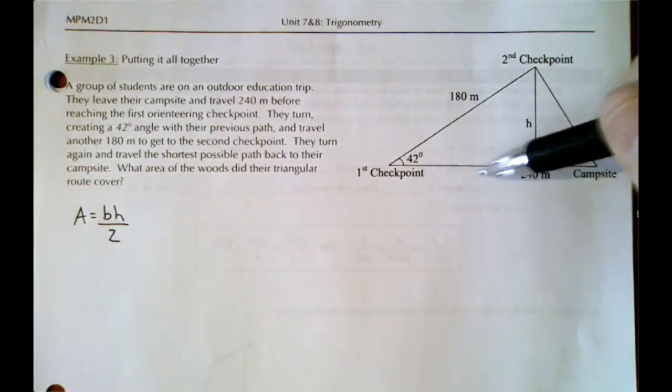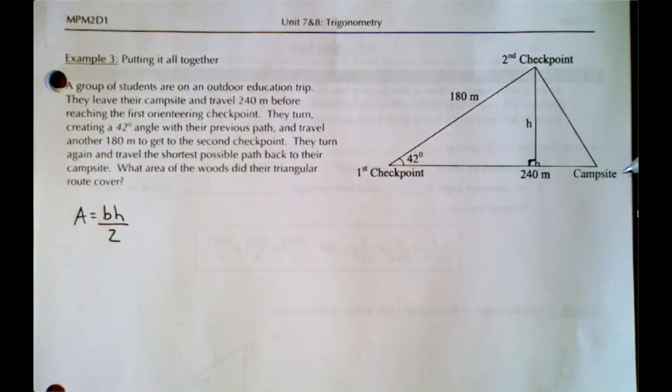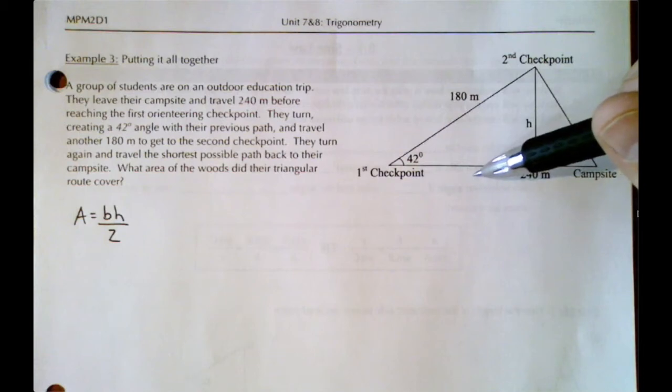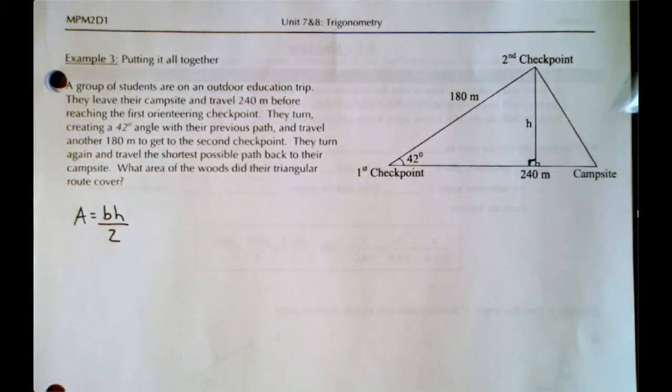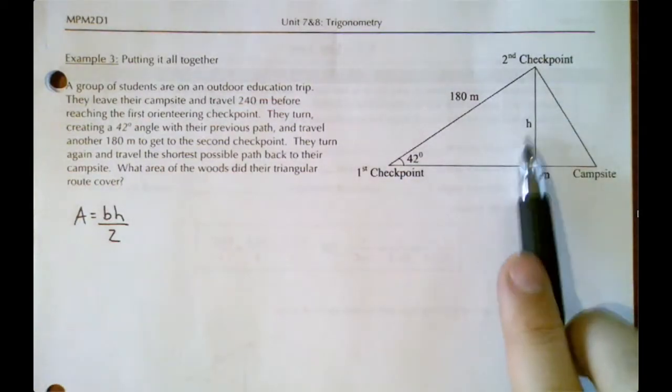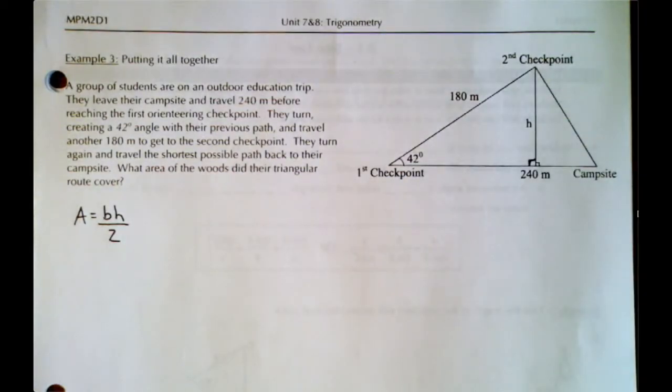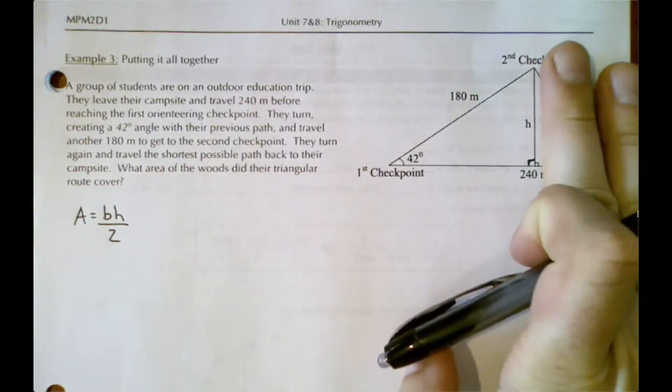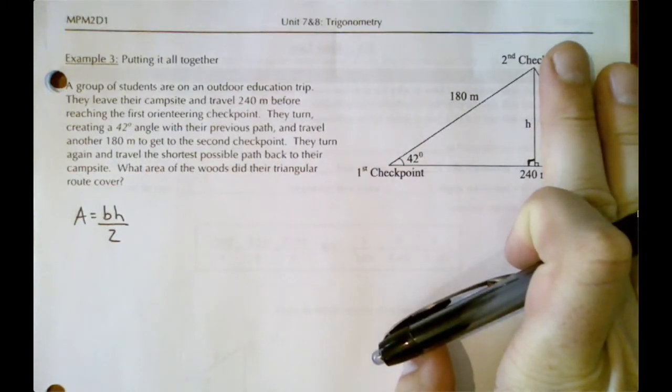It looks like this is bigger than this, so we're not going to split it equally, and we can't just guess how it's split. We'd have to actually calculate to figure out what length this is and what length this is. So we're not going to do that. What we're going to do is just work with this left side triangle to find the height, and we should be able to do that. So ignoring the triangle on the right, let's just look at the triangle on the left.